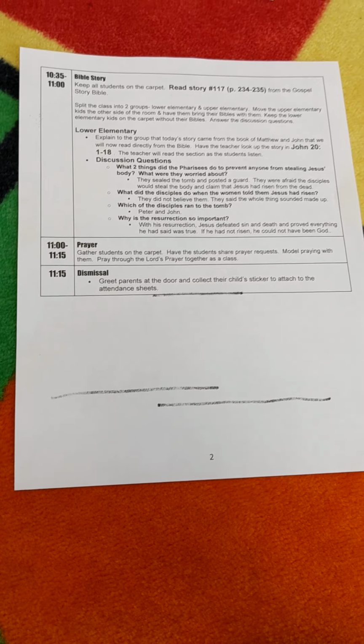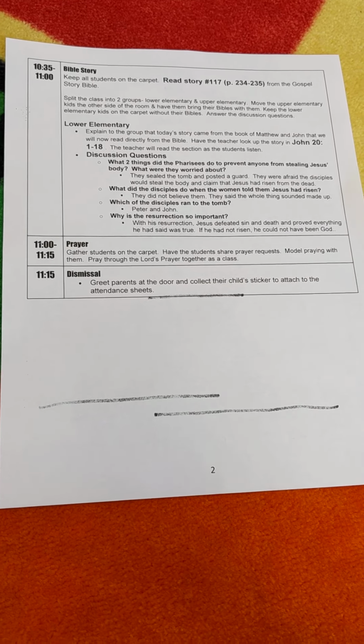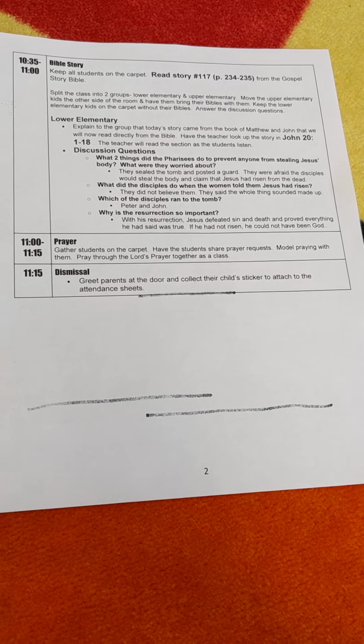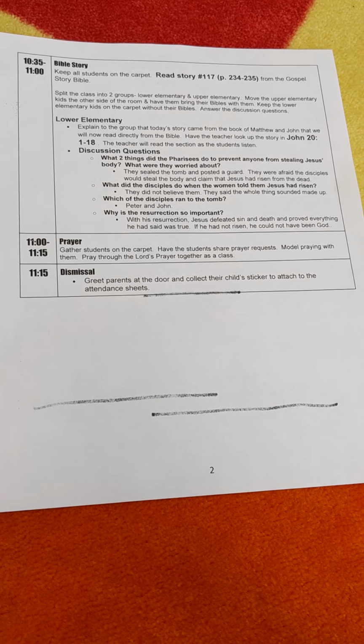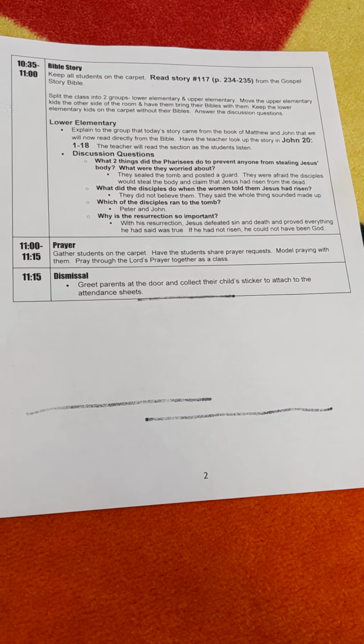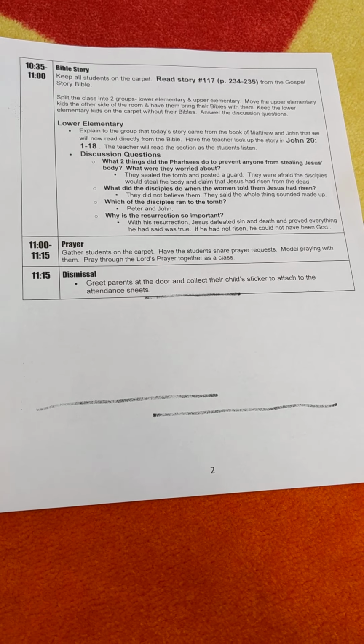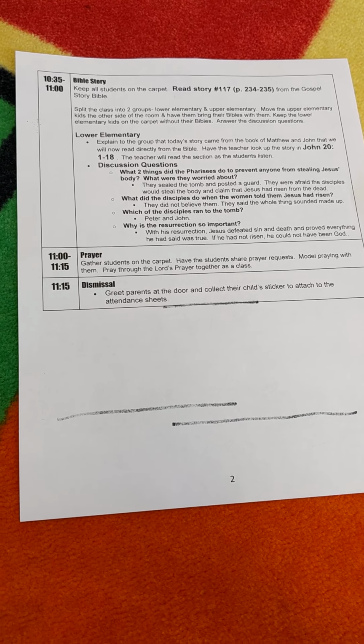Now, there was a change to this lesson. If there's ever a change that is after we've printed everything, I will make sure to verbalize that with you, either in person Sunday morning or via text on Saturday, sometimes both.